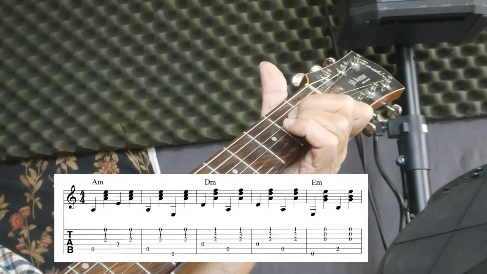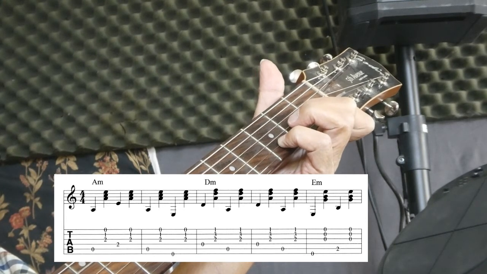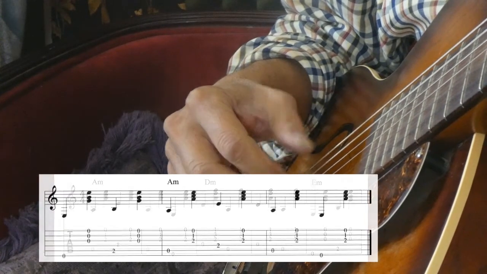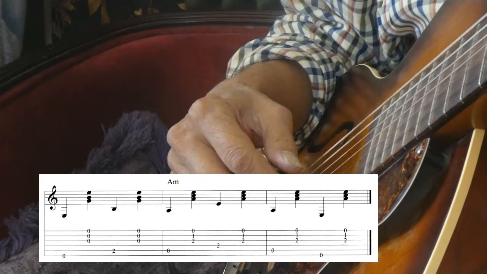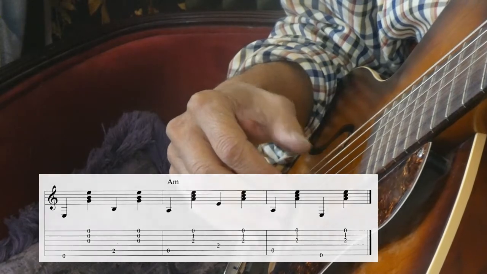If I'm going to run every chord in A minor, then I've got my A minor to a D minor to an E minor back to an A minor. That gives you an illustration of the same kind of thing using bass notes. None of the walking up and down, just a straight chord bass note.